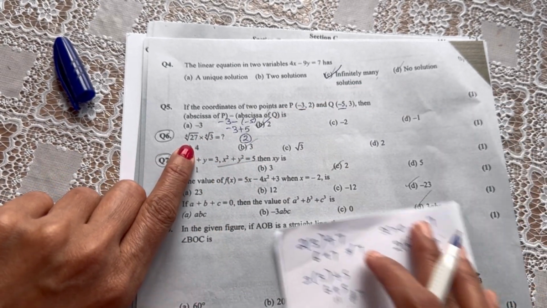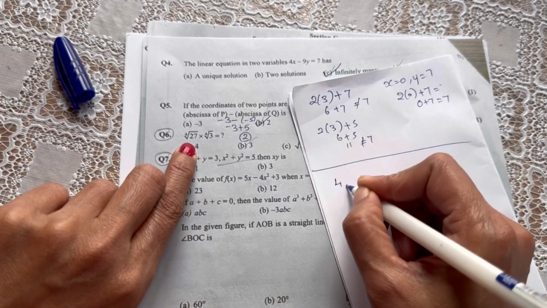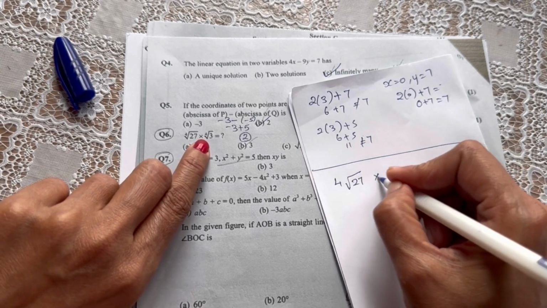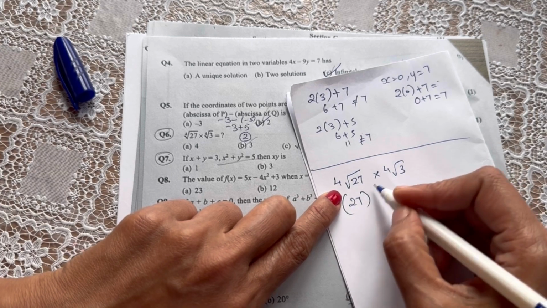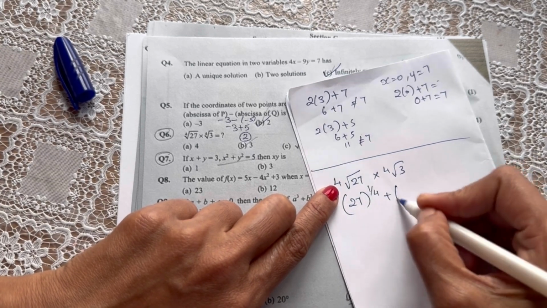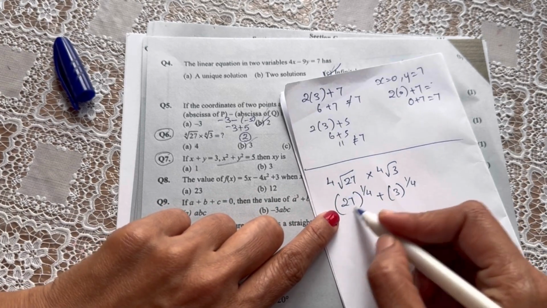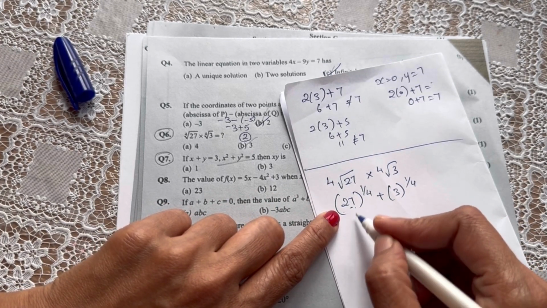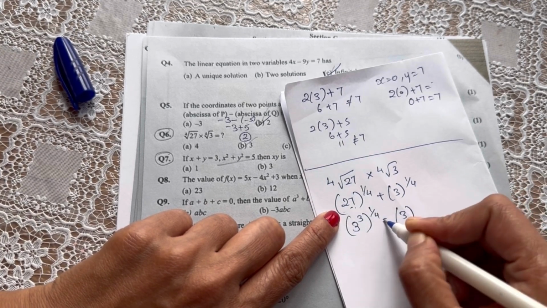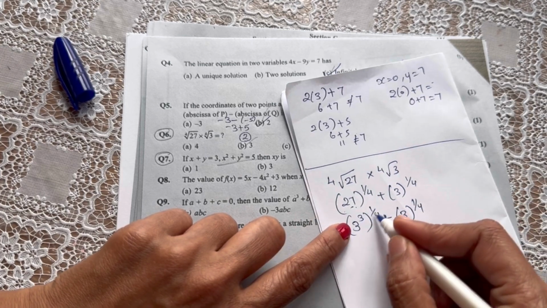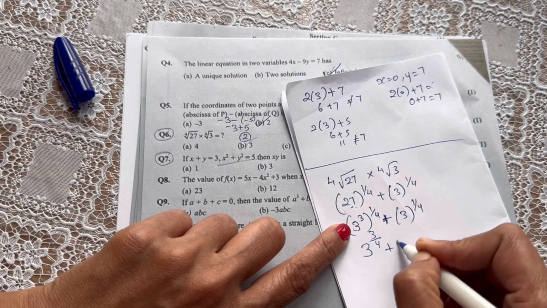And the sixth question, 4 power, so it's a square root of this one. So here we can write this as 27 to the 4th power, and 3. After this, let's find the factors of 27. 27 can be represented as 3 power 3. And then according to the power of a power law, multiply these. 3 into 1 by 4 will be 3 by 4.